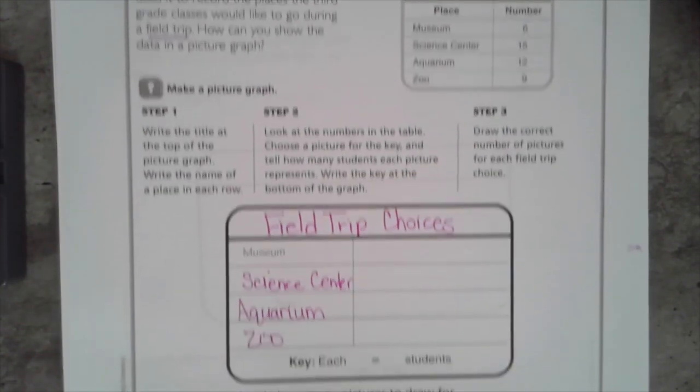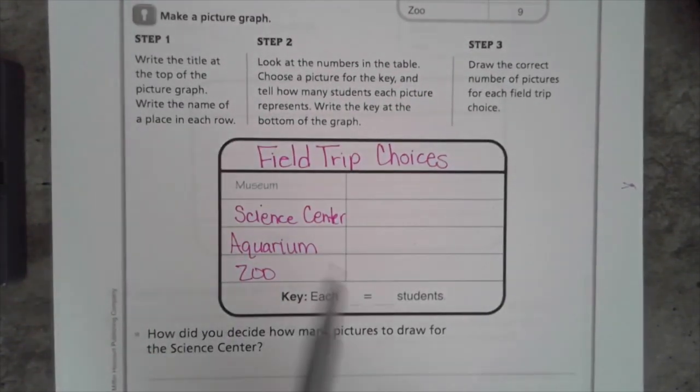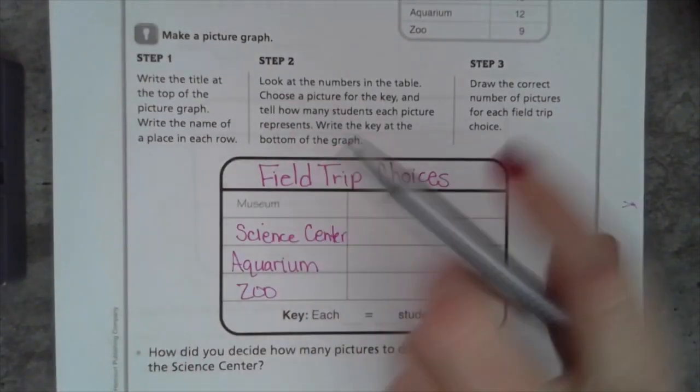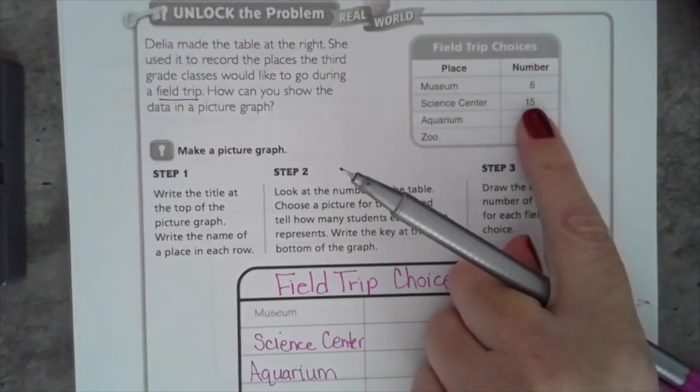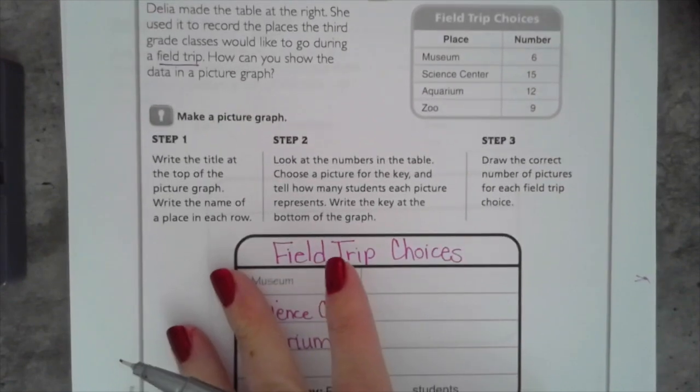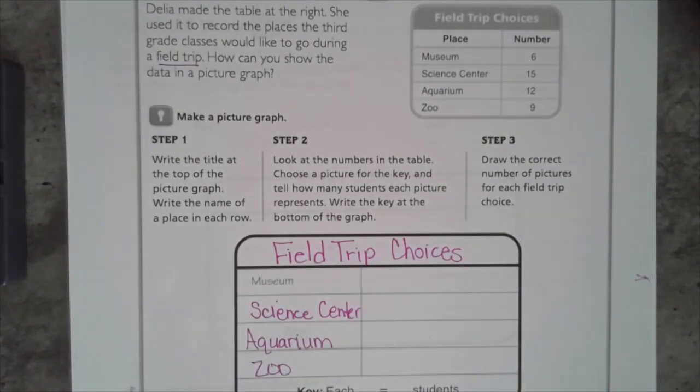Okay, now before we can go and fill in and draw our pictures, we've got to decide. I don't have room to make 15 of whatever picture I'm going to do. All right, so I'm going to have to use a number. A number, could we use 2s? We could.